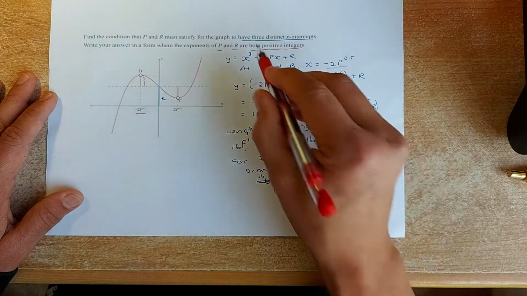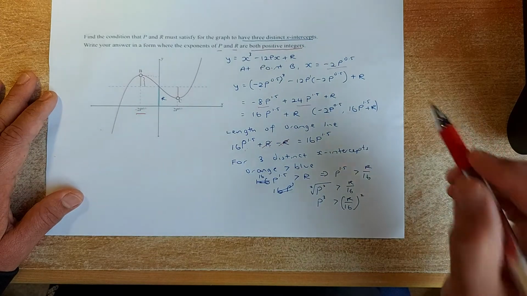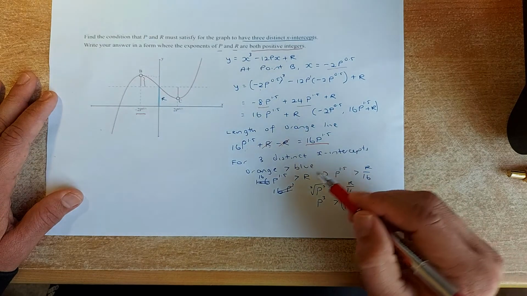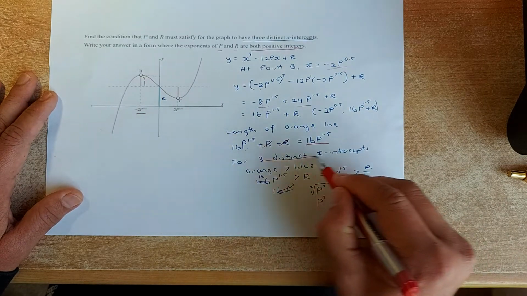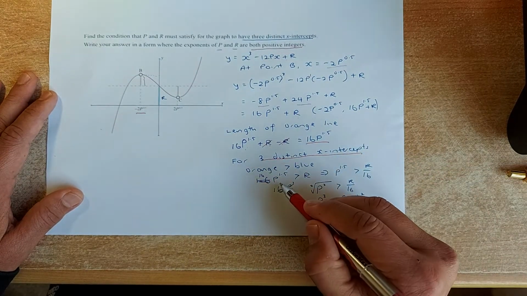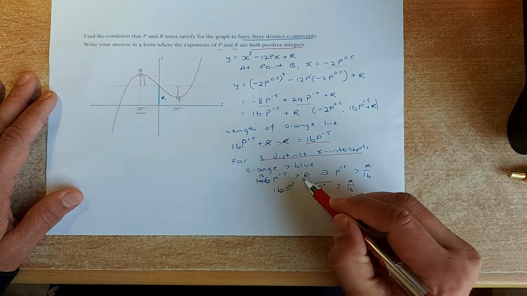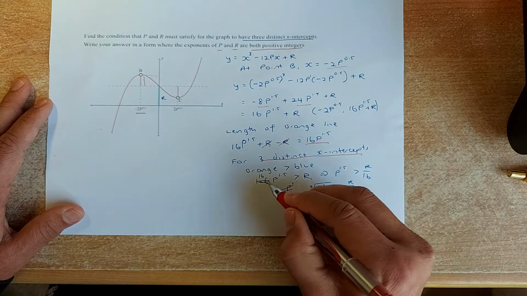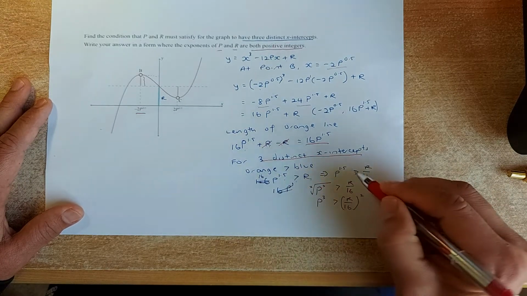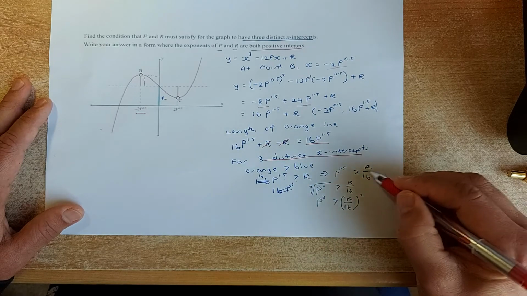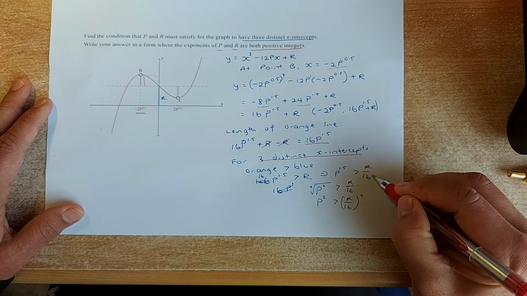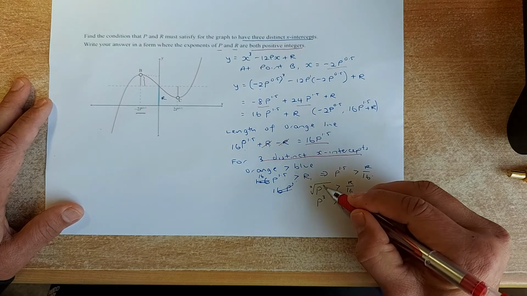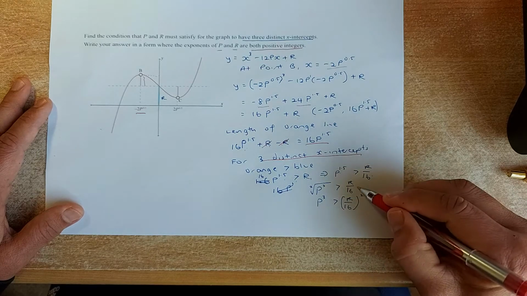So they say that to get 3 distinct intercepts, you have to have the orange line greater than the blue line. So that number has to be greater than r for it to happen. To do that, 16p to the 1.5, that is your orange line, must be greater than the blue line, which is r. The first thing we did, we divide by 16 on both sides. So p to the 1.5 is greater than r over 16. And then we're doing algebra. p to the power 1.5 is 3 over 2, so square root of p cubed is greater than r over 16.